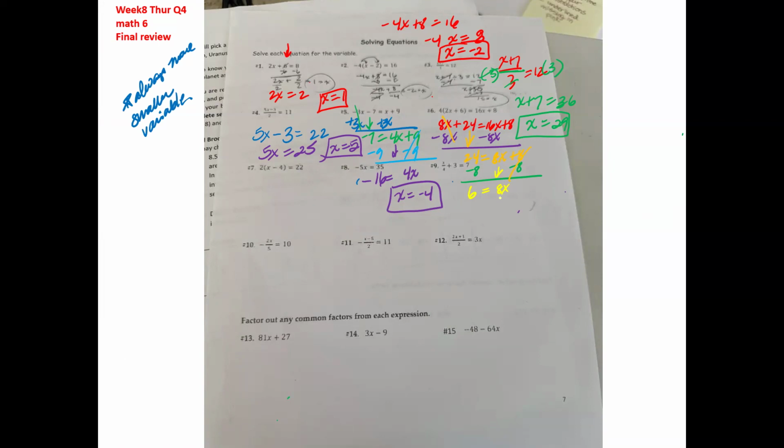Is it 6? I think it's 6. But is it 6? No, it's 16. Oh, you're right, it is 16, sorry. Okay, divided by 8 on both sides, x equals 2. Is that what you have? Yeah. Awesome, let's move on.